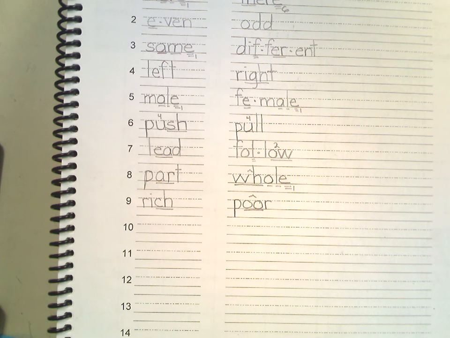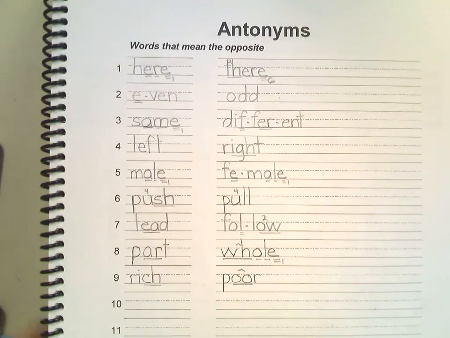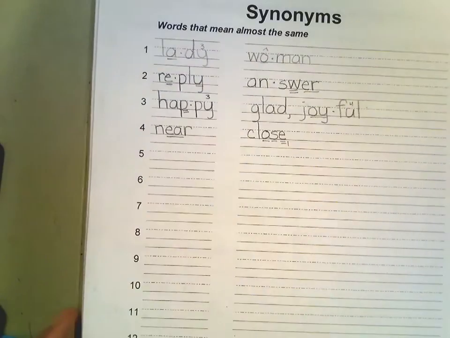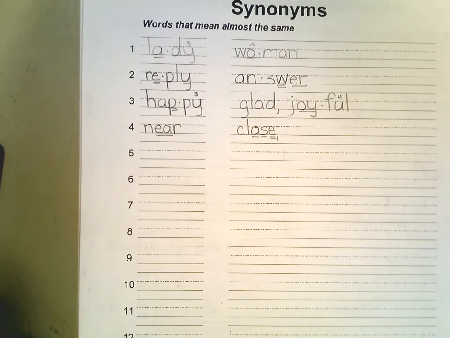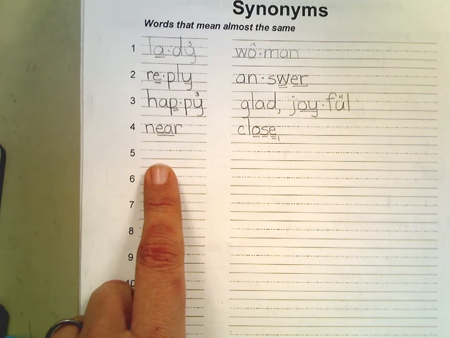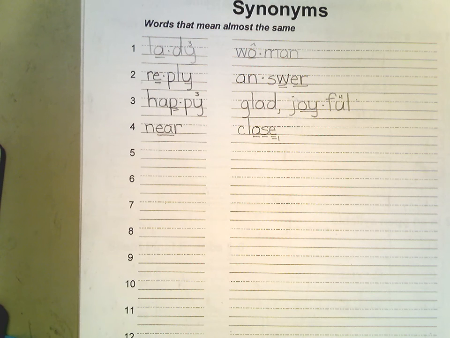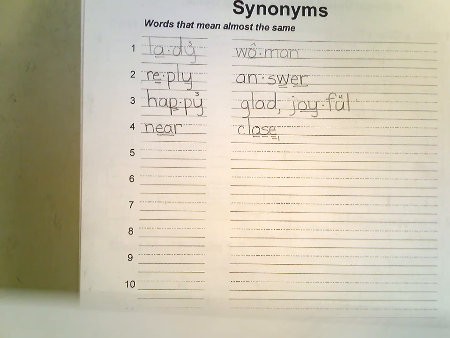All right, now we also learned a new word that is a synonym, yep, with a word that we had learned before. So let's flip over to our synonyms page. All right, we learned the word law. All right, so over here, go ahead and write law and mark it. Okay, so we've got law.